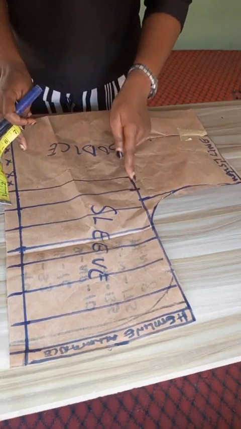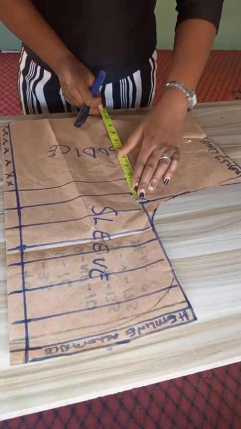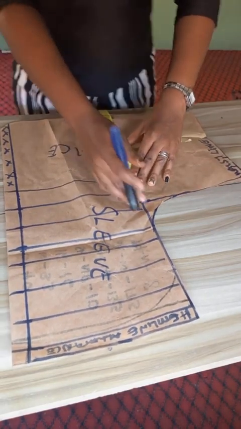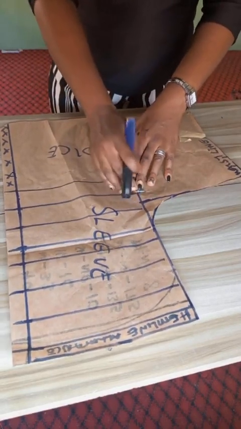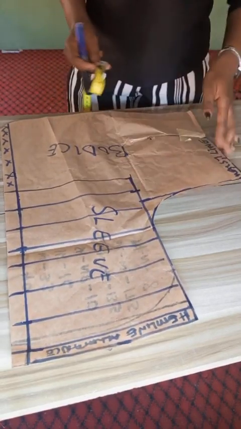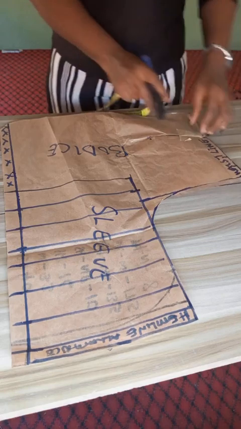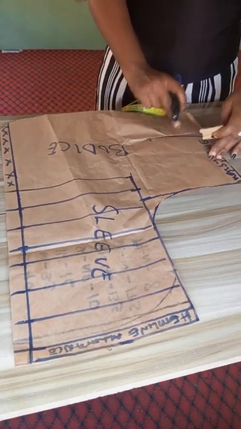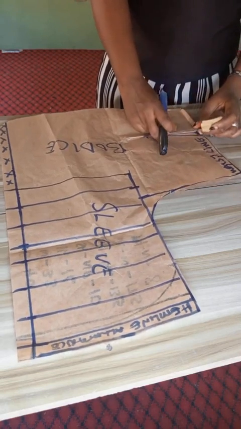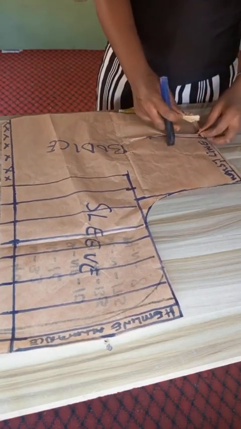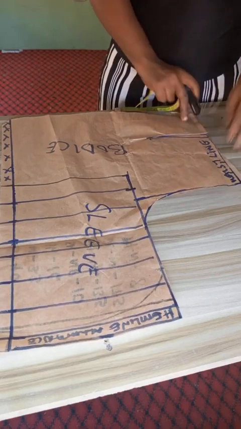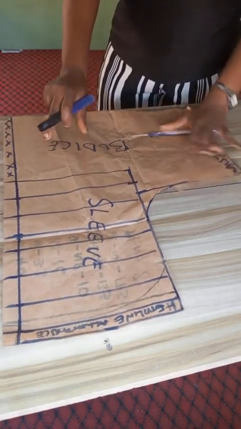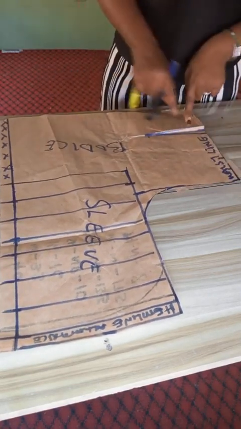So you can see that I marked it up to that shoulder tip, and we measured the bust. We added our seam allowance. Then at the waist area, remember we have that there before. We closed up the dart because the dress is a dartless dress. We eliminated the dart.